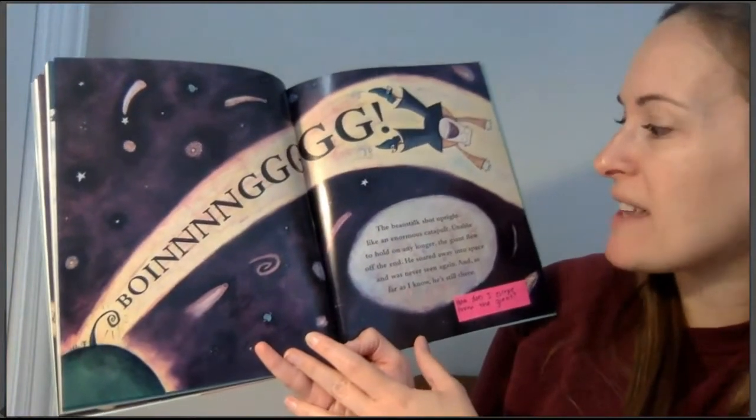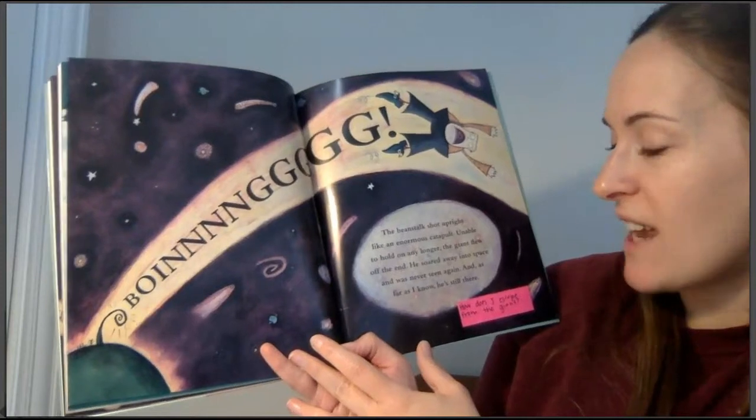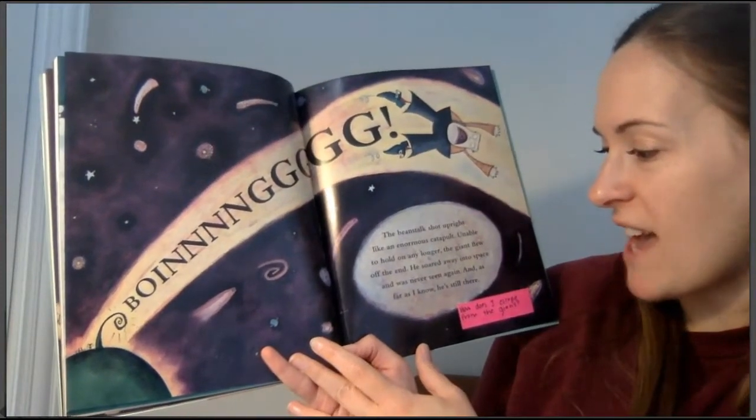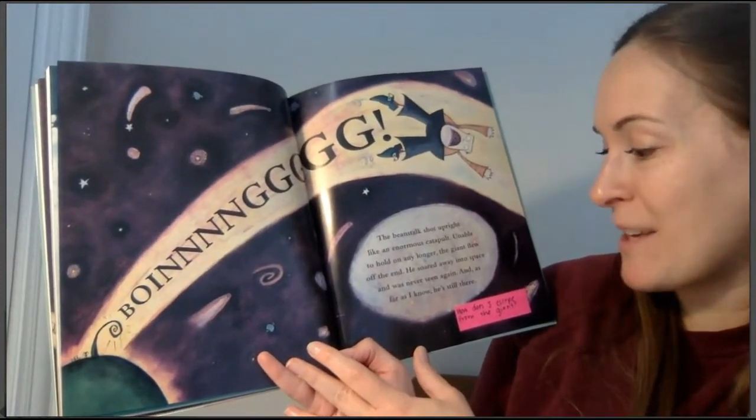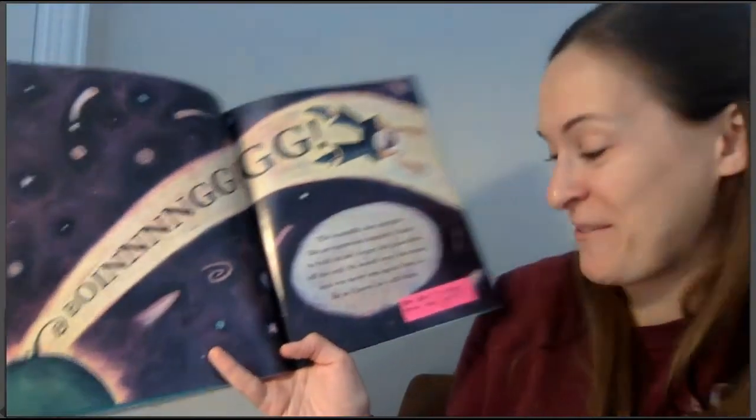Boing! The beanstalk shot upright like an enormous catapult. Unable to hold on any longer, the giant flew off the end. He soared away into space and was never seen again. And as far as I know, he's still there.